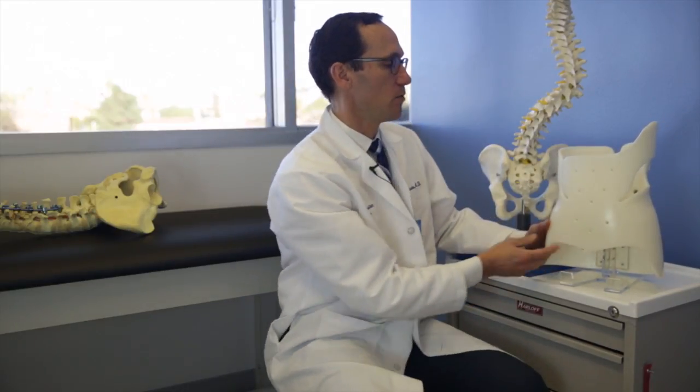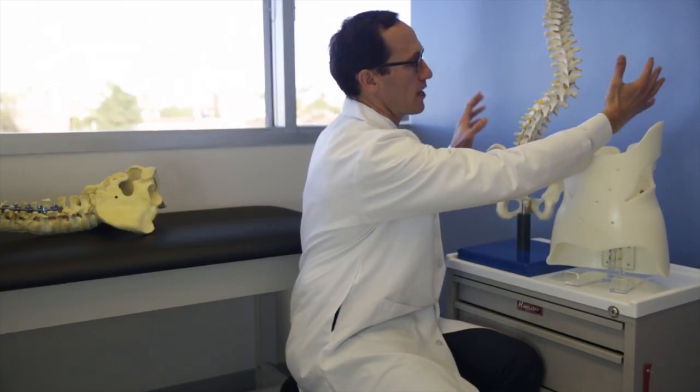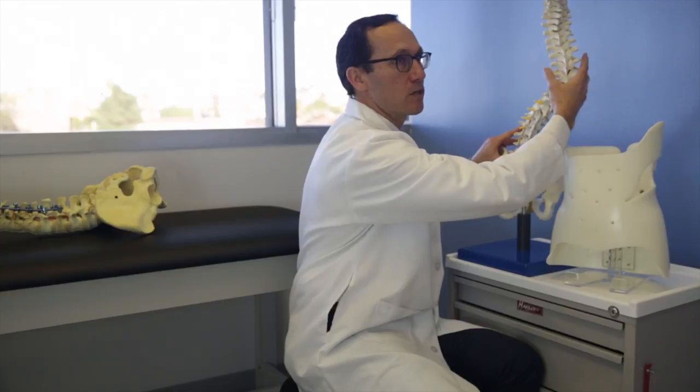And the goal of a brace is to apply forces to the chest, which then are transmitted to the spine, that hold the spine in a straighter position. It does not make a permanent improvement in the curve that exists, but what it can do is slow or prevent a progressive curvature where there is a high likelihood of the curve becoming larger.